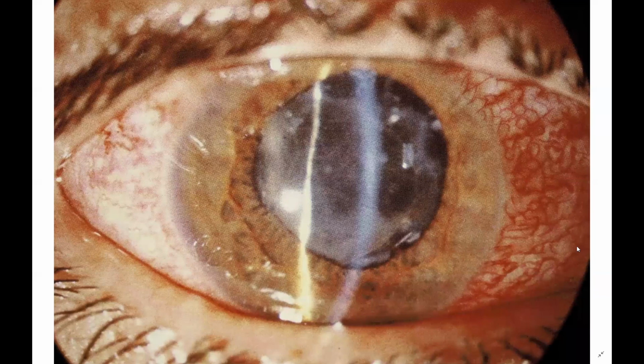This is a classic picture of ankylosing spondylitis in the spine. The spine is straight and it has bony bridges along both sides of the spine. Here's an example of iritis, which you see the iris diaphragm is no longer round because of the synechiae which have developed from the inflammation.